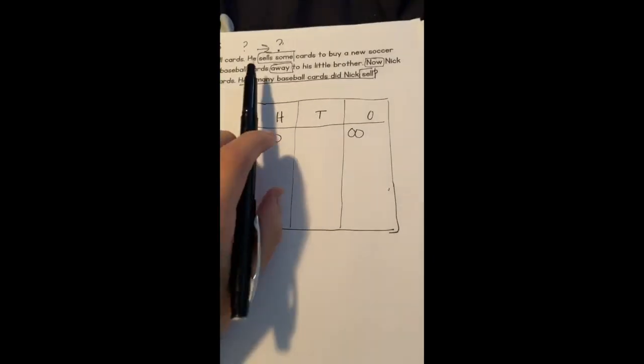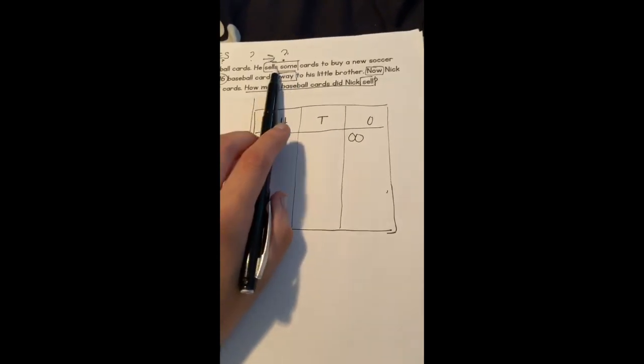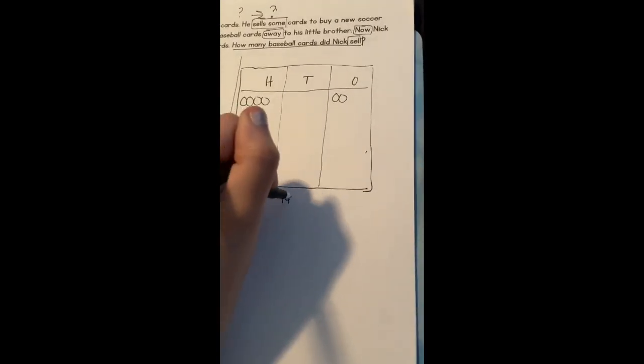Now, it says that he sells some, but we don't know. That's our answer that we need to figure out. So we can't do anything yet. He also gave away 146, so I need to take away 146. So I need to minus 146. So I take away 100. Boom. I need to take 40, but I don't have any here, so I have to borrow from this hundreds place. So I'm going to take one of them, and I scoot it over here.